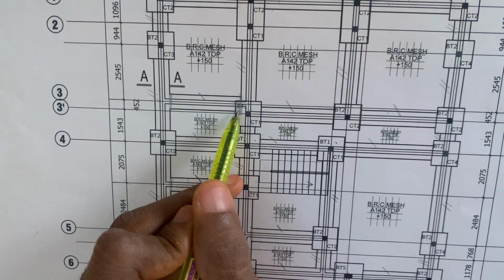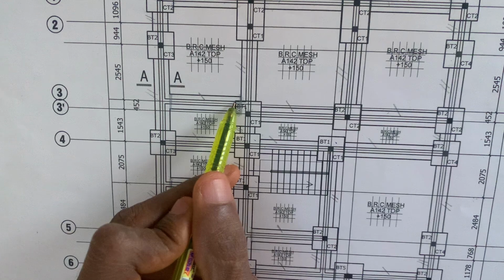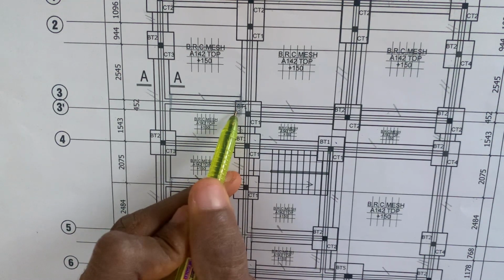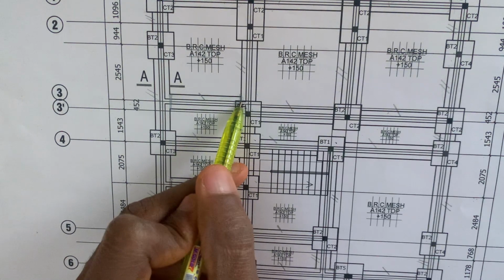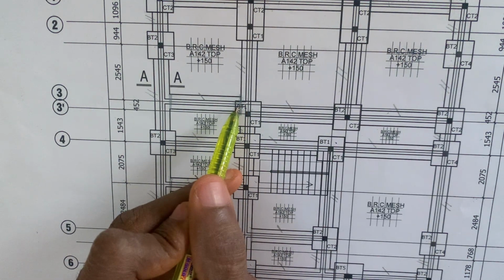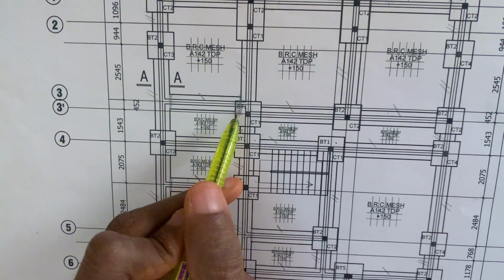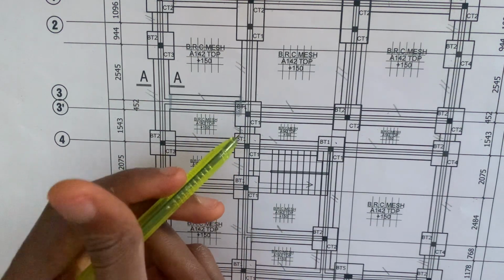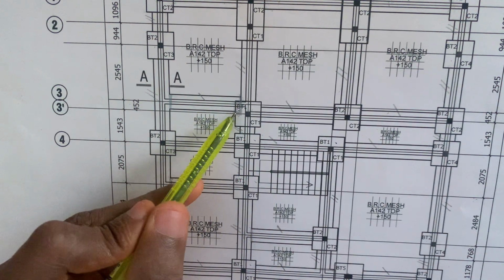So what we are going to be needing now is to determine the length from here to here, as well as the width from here to here. Then we can multiply that by our depth of the foundation trench. So how do I get the length from here to here?